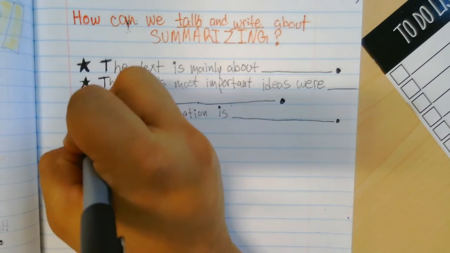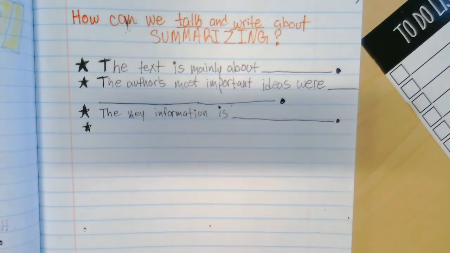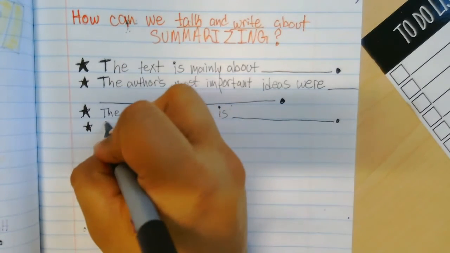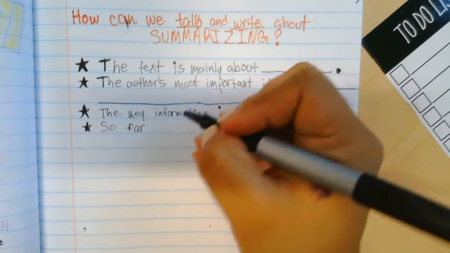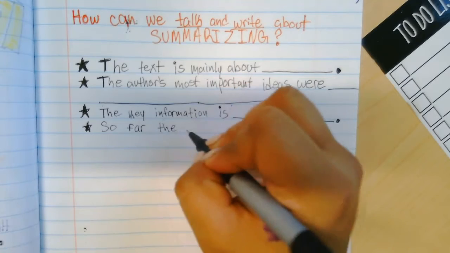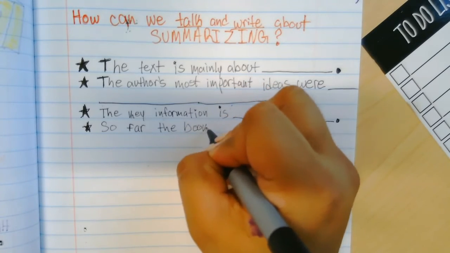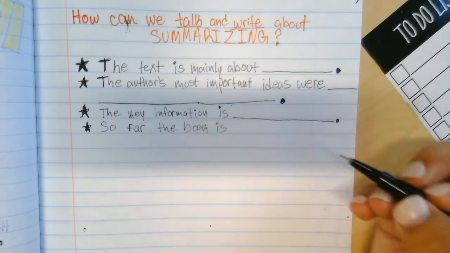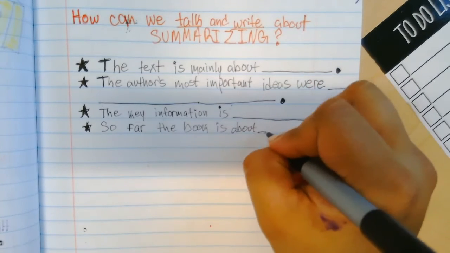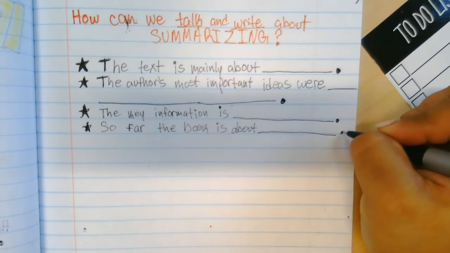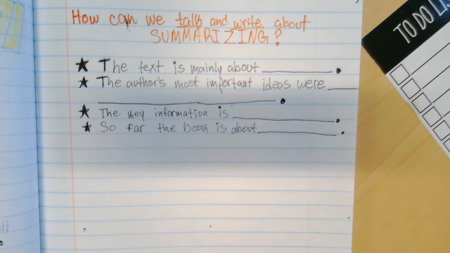Next one. So far, the book is about, and then a line. Okay? So far, the book is about.